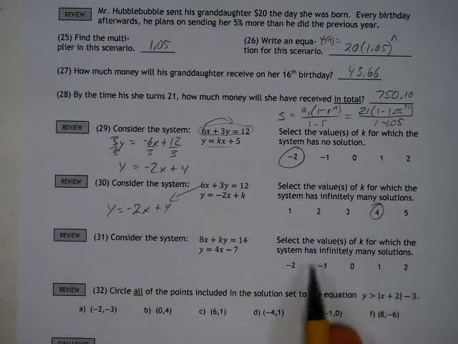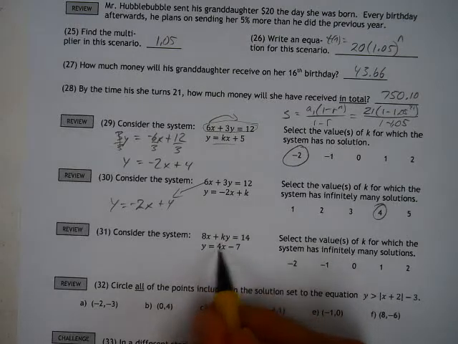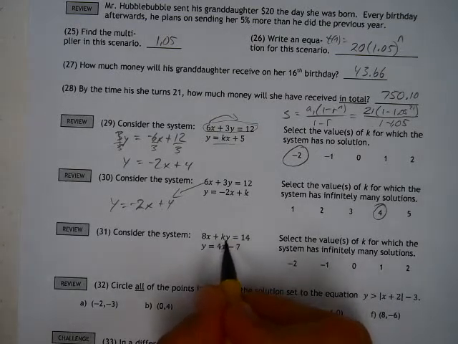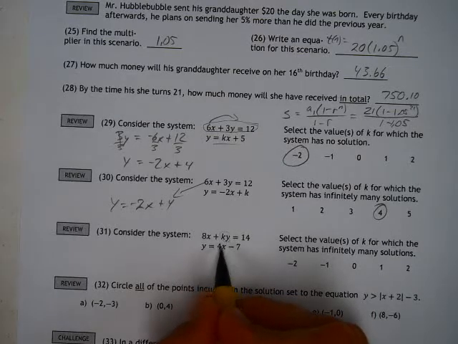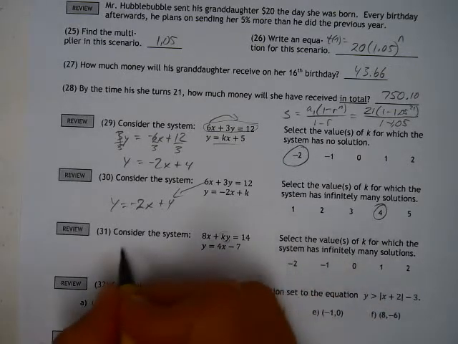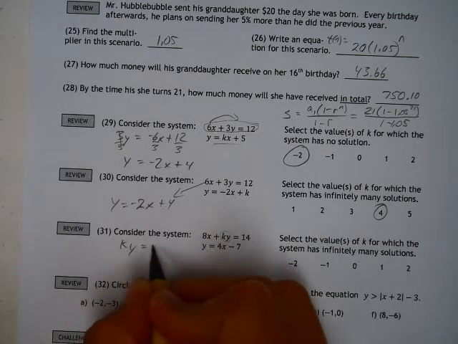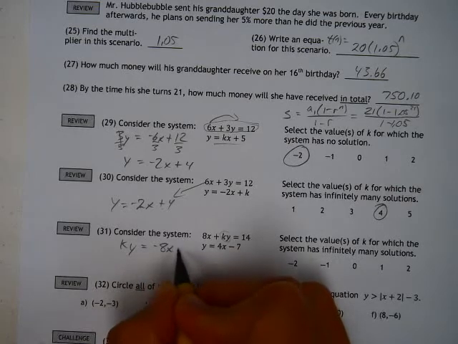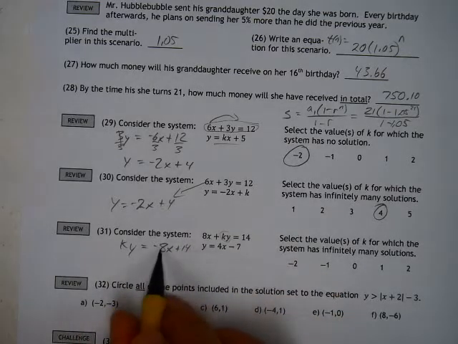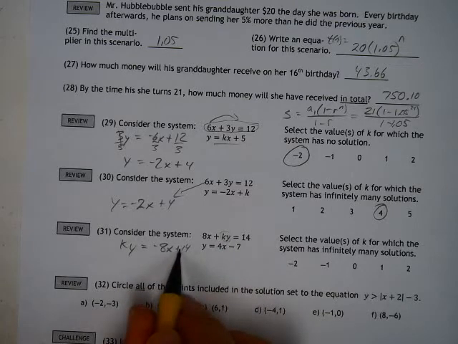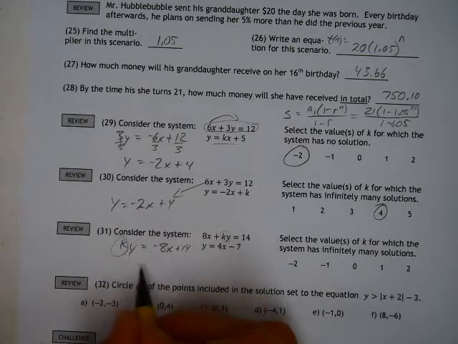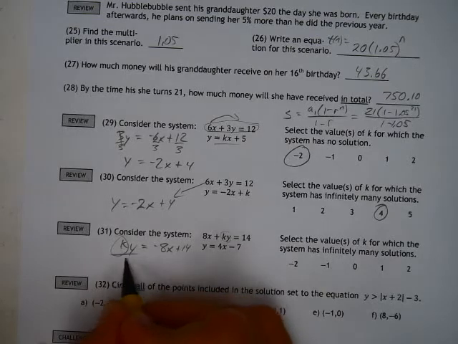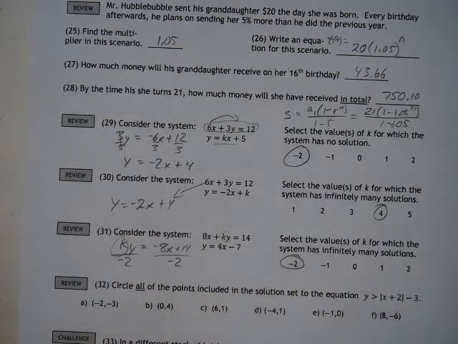So for a value of k for which the system has infinitely many solutions, we have to go through this process here, and again make sure that these are the same. It's a little bit different when you've got a k right here. So I'm going to do the same thing and subtract the 8x. I've got k times y is equal to negative 8x plus 14. Well, this needs to become a positive 4, and this needs to become a negative 7. So it's pretty clear that we're going to have to divide by negative 2 to turn both of those into it. So the question of what does k have to be? Well, if I'm dividing by k and I want to divide by negative 2, then k has to be negative 2 for there to be infinitely many solutions.